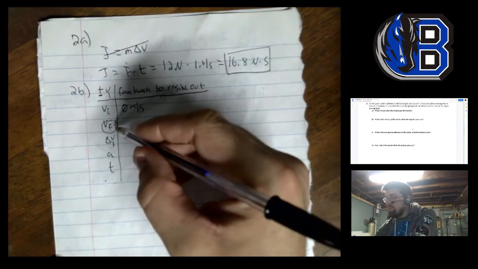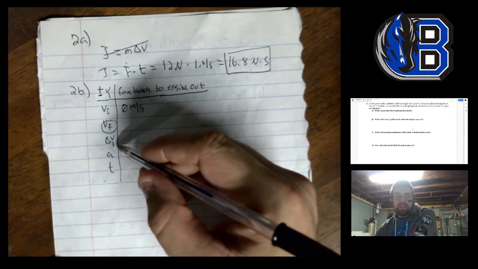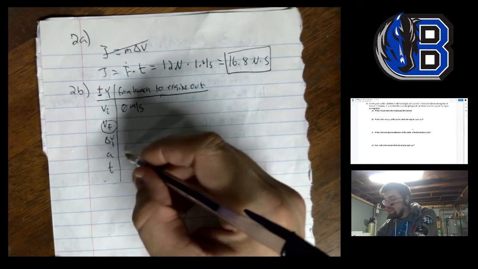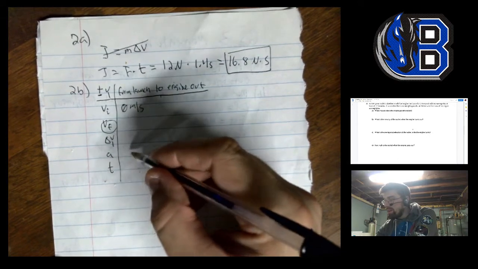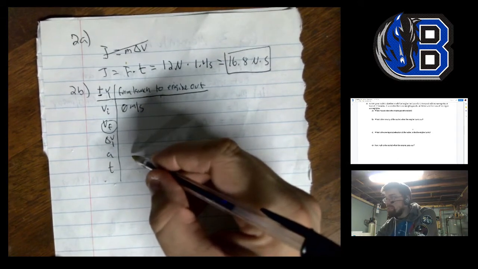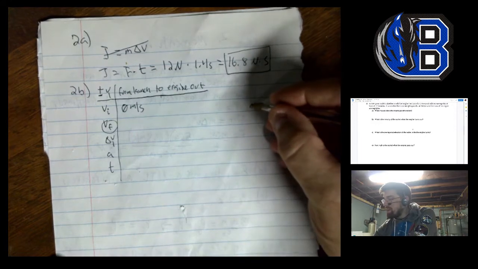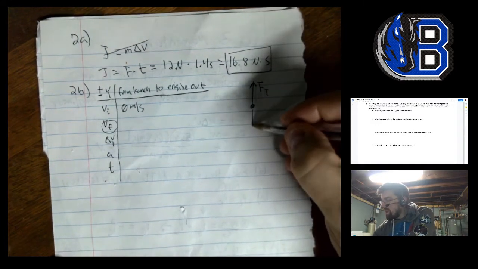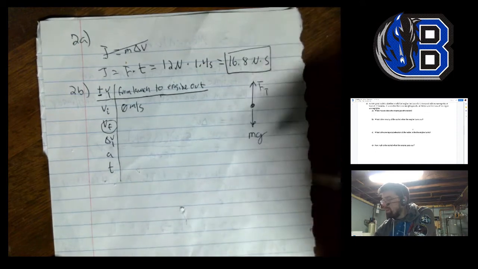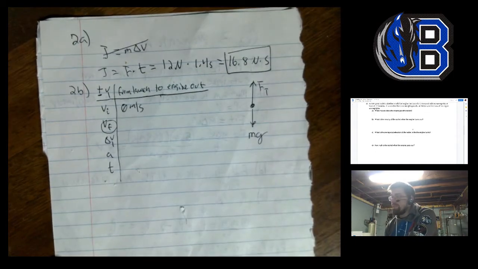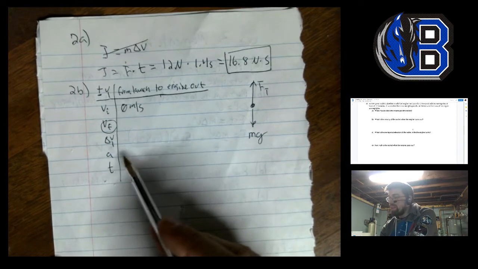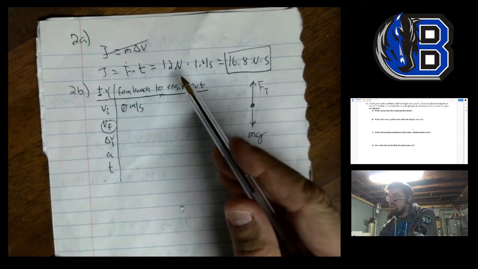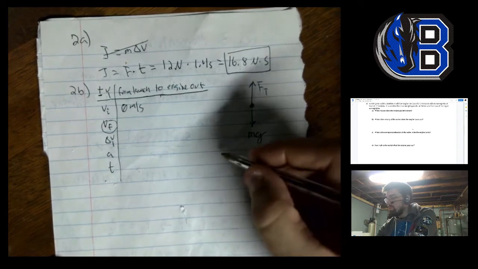I'm looking for the final velocity. I don't know anything about the displacement. I know during the powered stage of this, I have 2 forces at play here. I have a thrust, force of thrust, and I have the rocket's weight going down. I noticed some people used Newton's second law to find an acceleration using 12 newtons. That's not the only force at play here.